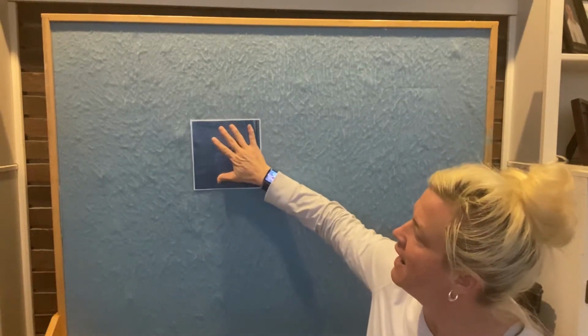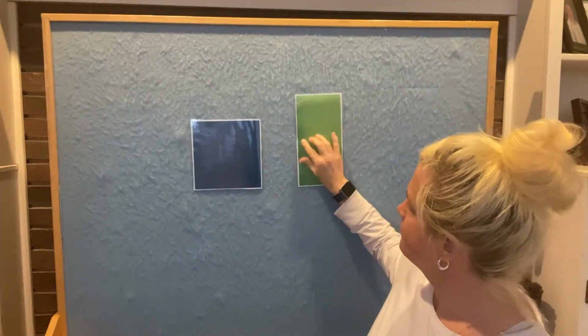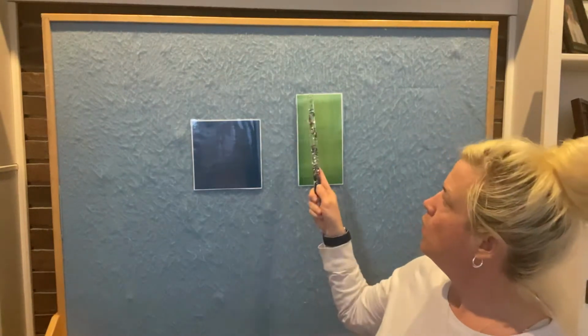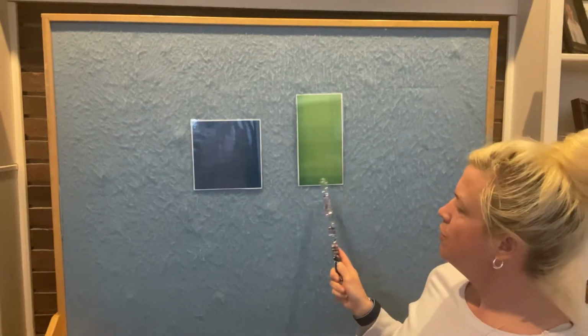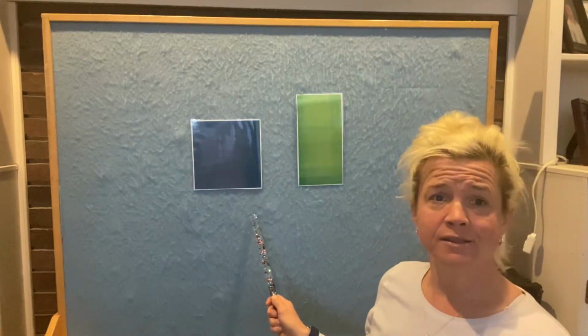You are right. Now, I'm going to put up this shape next. What is this shape called? That's right. That's the rectangle. How many sides does a rectangle have? 1, 2, 3, 4. A rectangle has 4 sides and a square has 4 sides. But do they look the same? No, they do not. Why? Well, let's take a closer look.